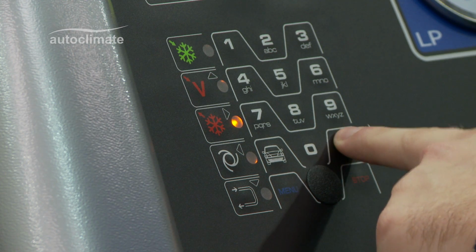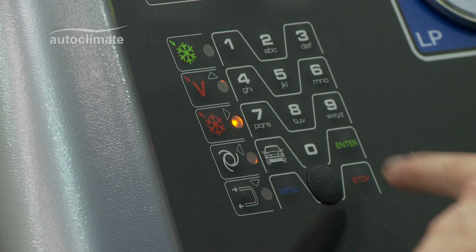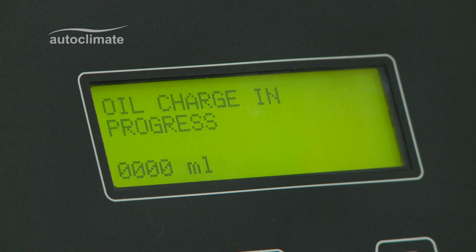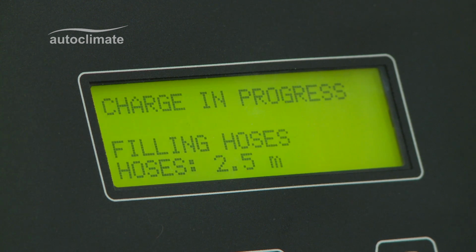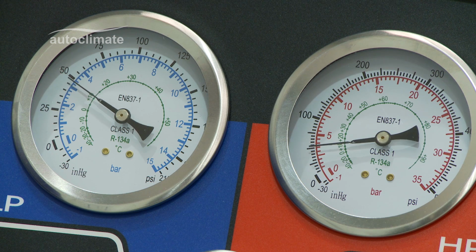Press Enter to confirm. It is advisable to check for any under-bonnet information about refrigerant charge. Use this information to override the advised quantity by keying in the appropriate value. Press Enter to confirm. The machine injects the UV dye and then the oil. When the oil has been injected, the display shows Charge in Progress and the scale weight screen increases as the refrigerant is being charged. The high and low side pressures increase.